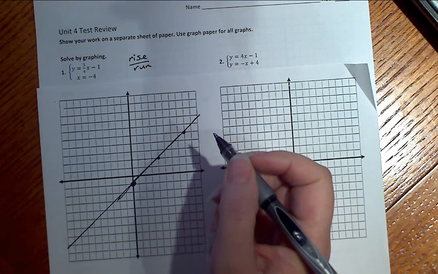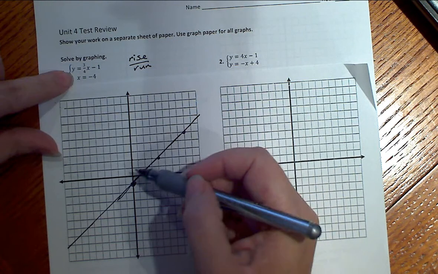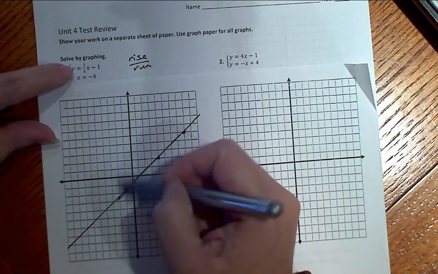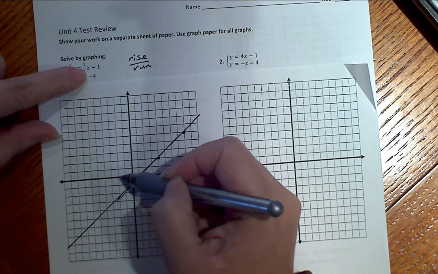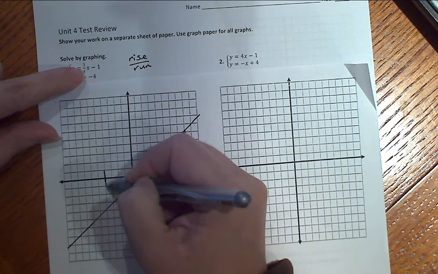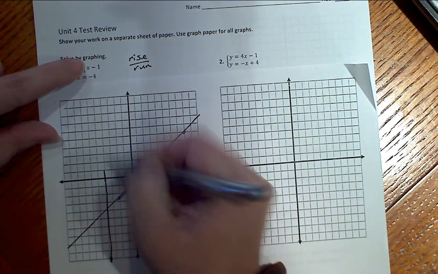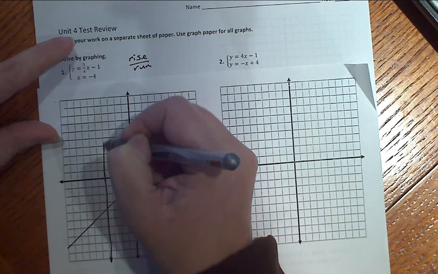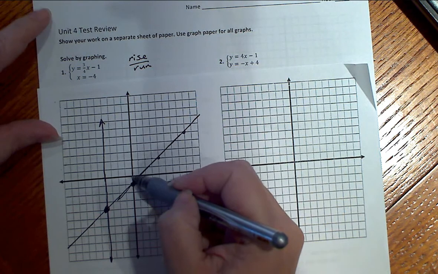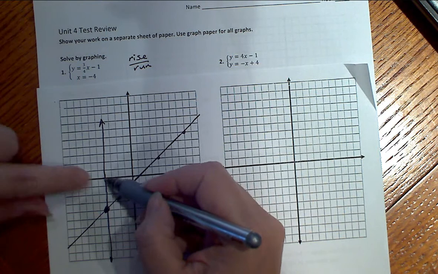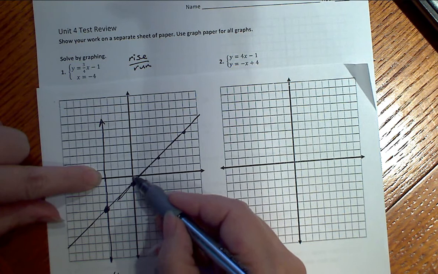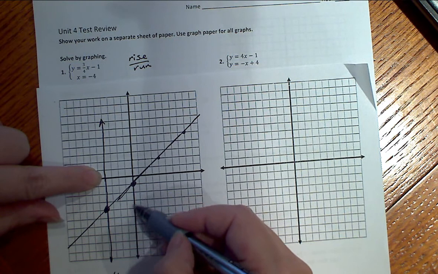Then we have x equals -4. When it's x equals, that means it's going through the x-axis at -4. So that's my point. It's approximately 1, 2, 3, 4, so -4, and my y is 1, 2, 3, 4, -4.